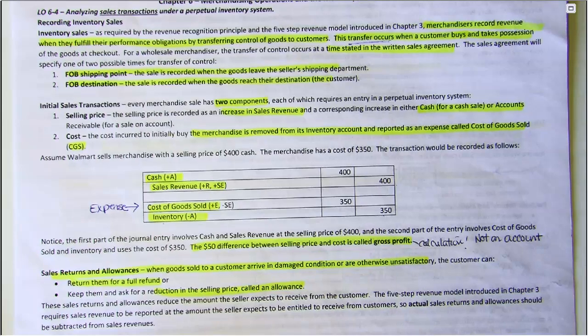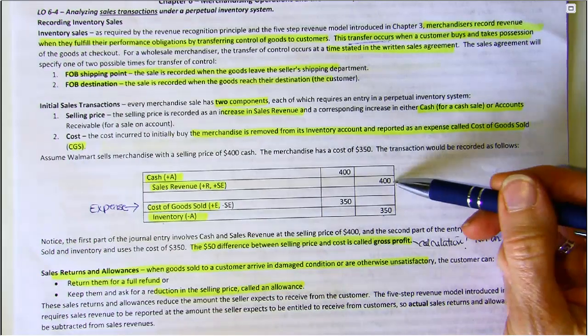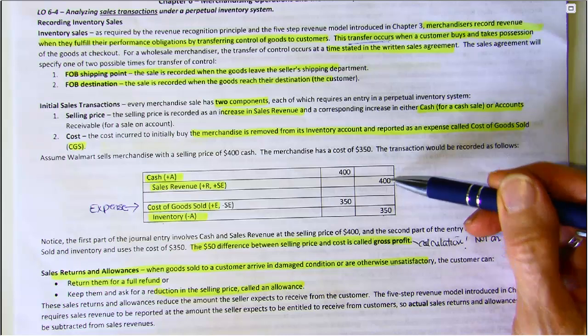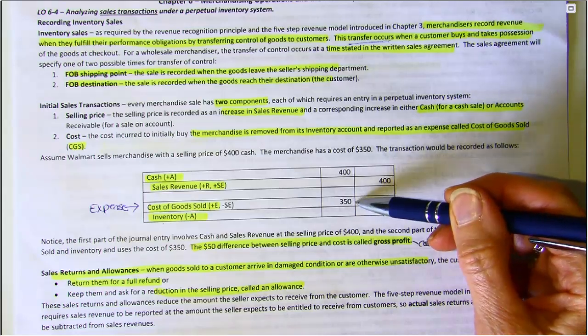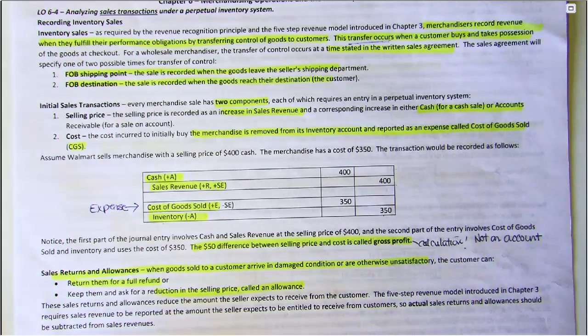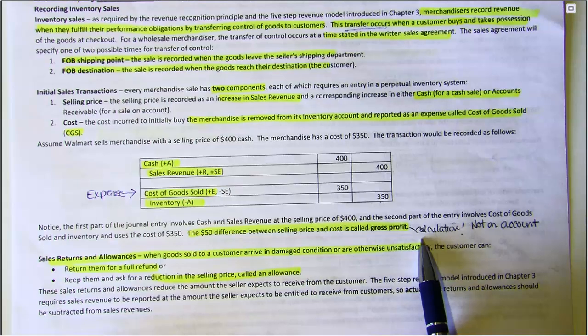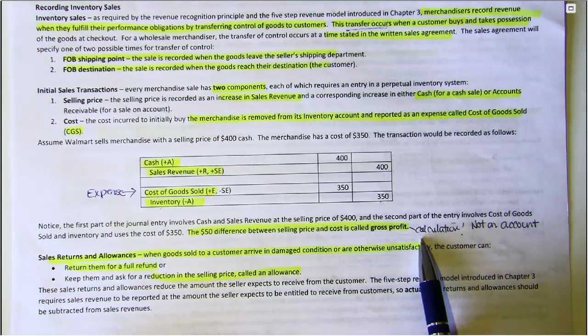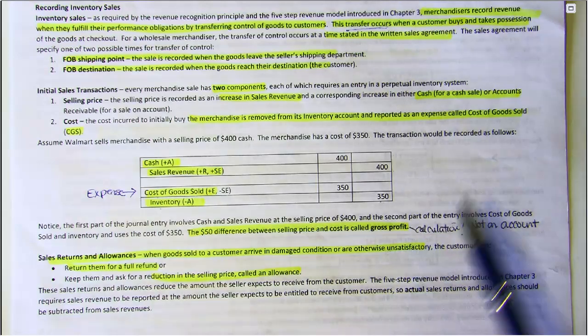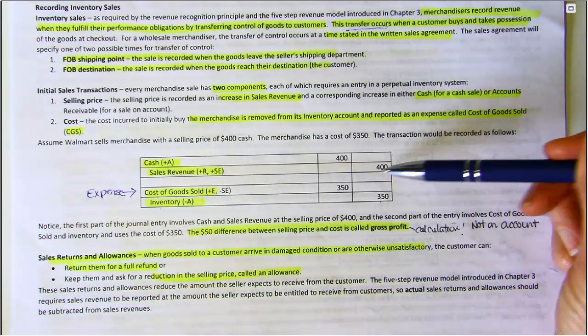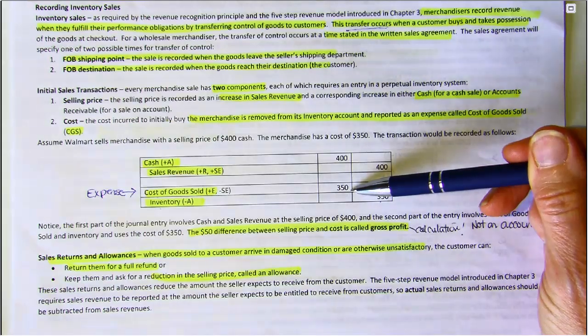Right now, we can calculate how much money we made on the sale. The selling price of what we sold is $400. The cost of what we sold is $350. So the gross profit would be $50. And remember, gross profit is a calculation. It's not an account. It's not something we record in a T account. It's simply the difference between the selling price of what you sold and the cost of what you sold.